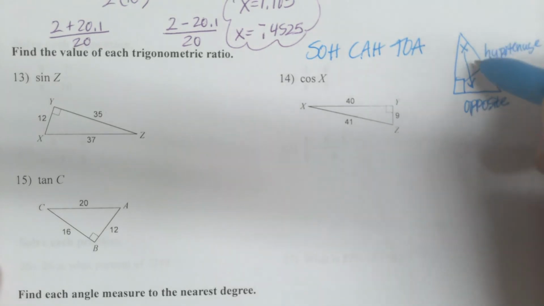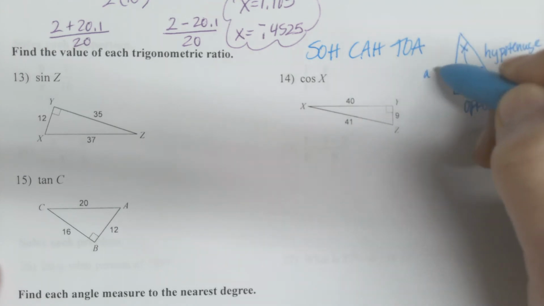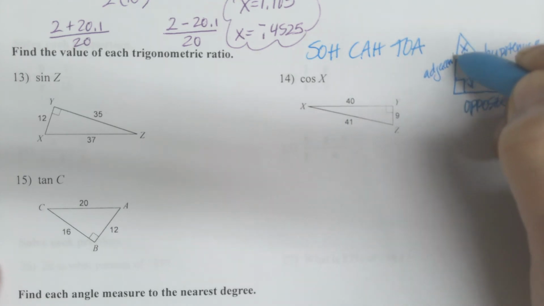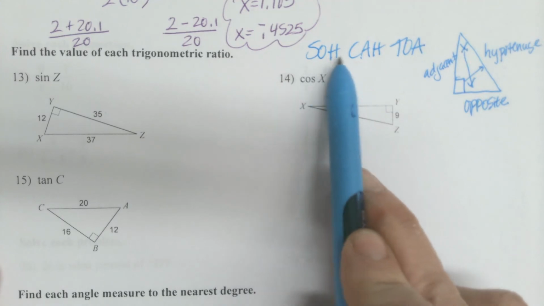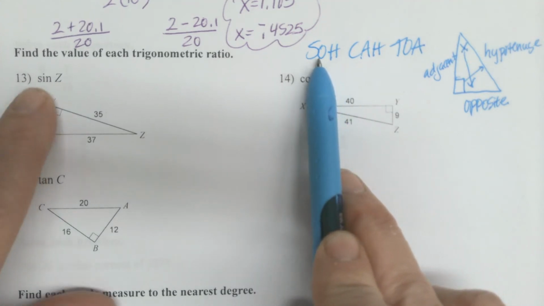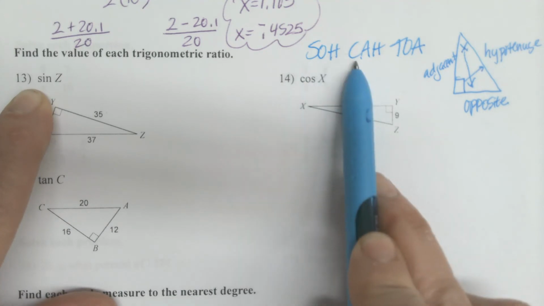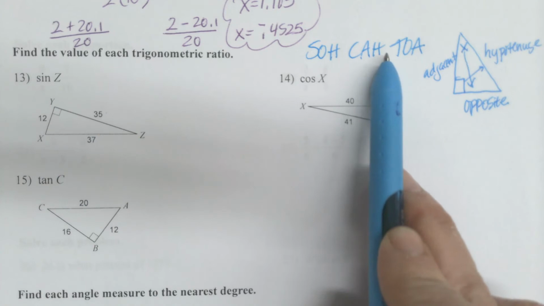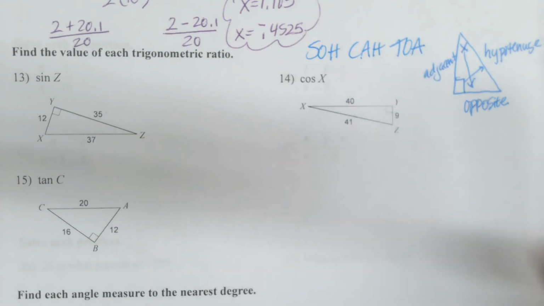And the one that's between the right angle and the given angle is called the adjacent. It's always the last one left. And that's what these stand for. Sine is the opposite over the hypotenuse. The cosine is the adjacent over the hypotenuse. And the tangent is the opposite over the adjacent.